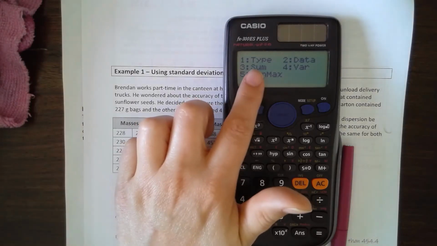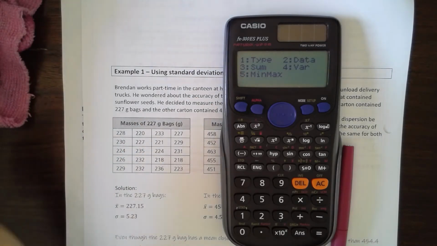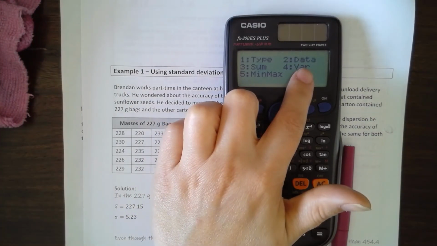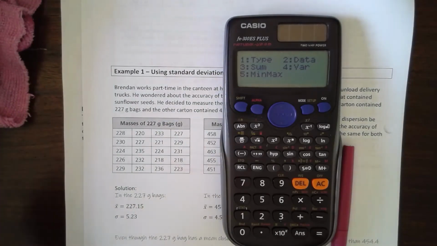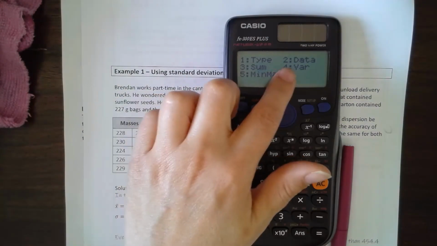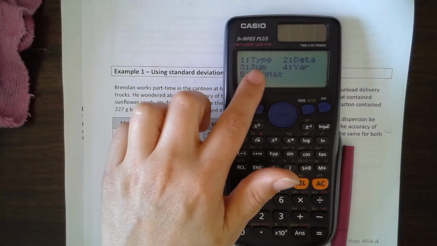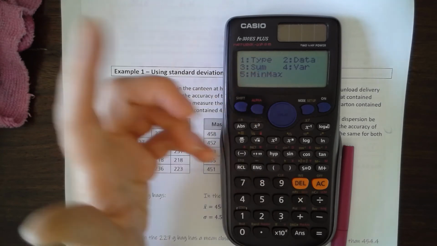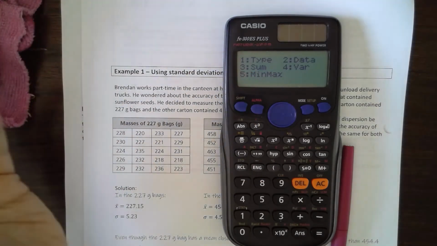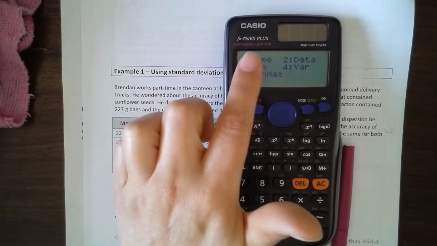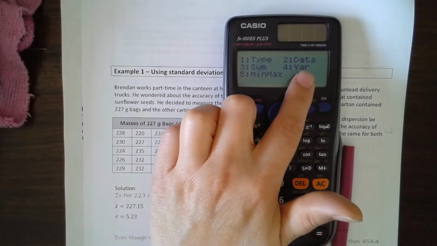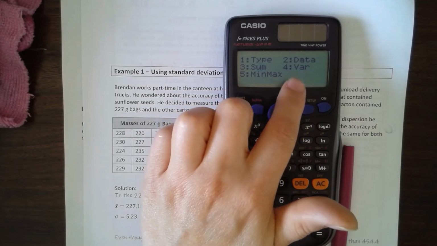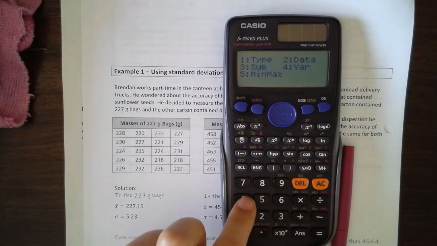If I press 1, that tells me we're at one variable type. It's the type of data we put in, so don't worry about that. Number 2, data, would take me back to my table. So if I wanted to go back to my table, I'd do that from here. 3 is the sum, so that would add up all of the data points that I put in the table. I don't want to do that right now. What I want to do is look at variations. I want to look at what's going on in this data. So I want to pick 4.